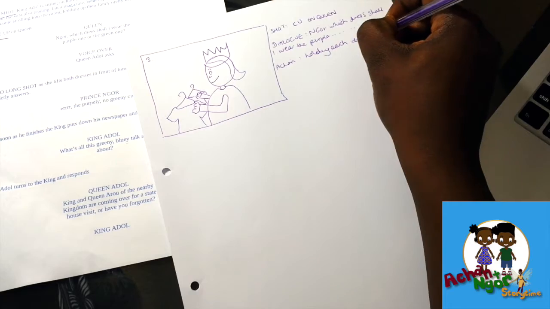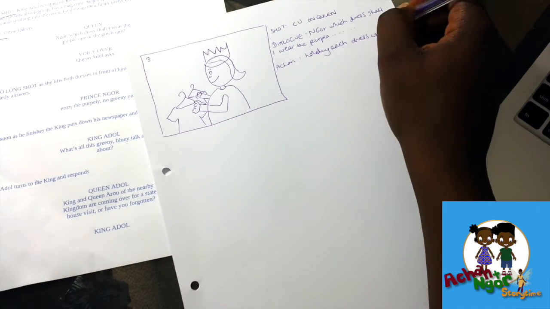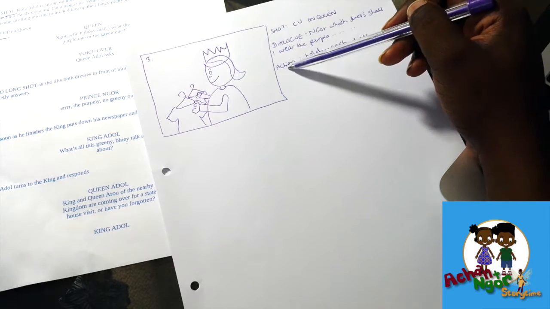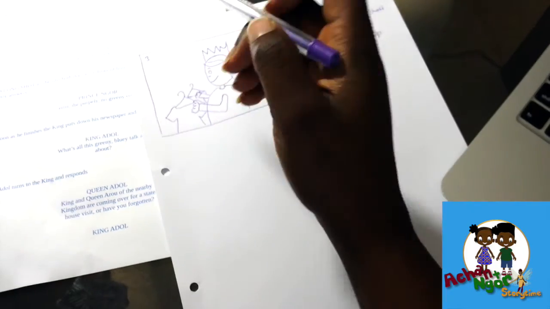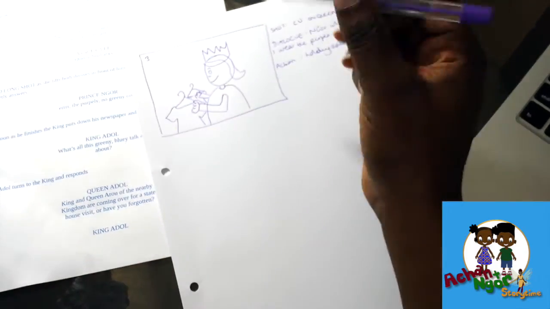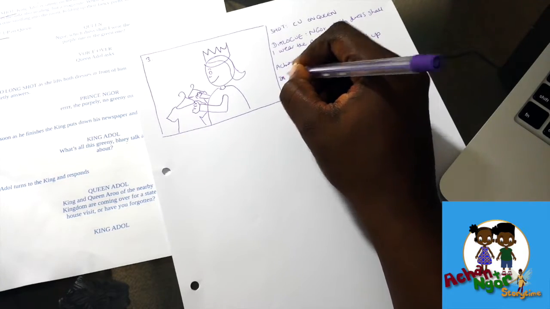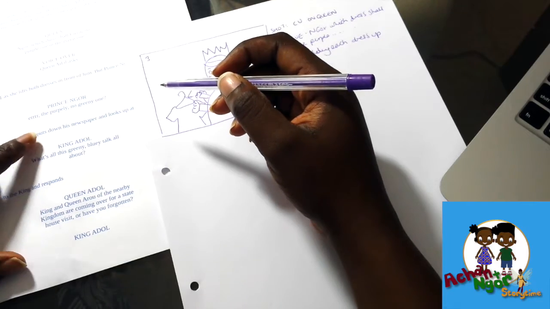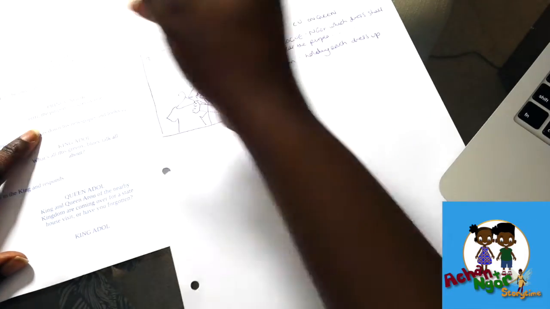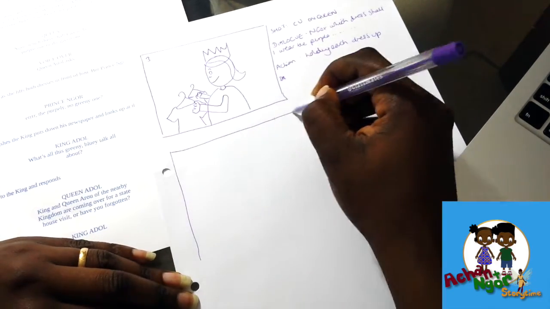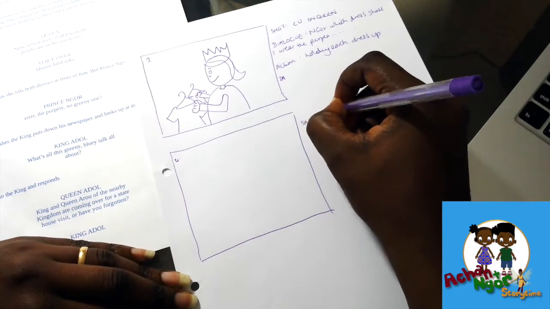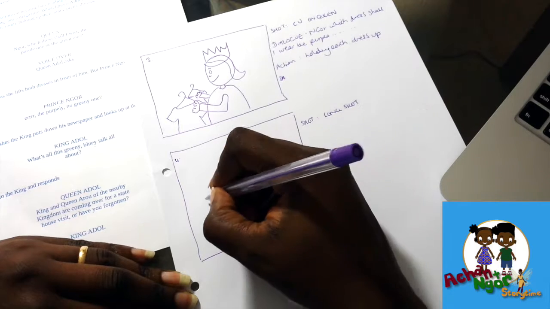Then the dialogue, we put what is being said in that particular shot. So the dialogue will be when the queen asks Prince Ngor about which dress. Then the action is what the queen is doing. So she'll be holding each dress up as she speaks. And then we go into the next one, the next shot, number 4.